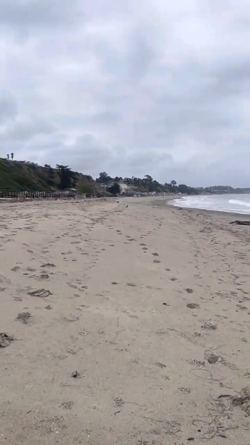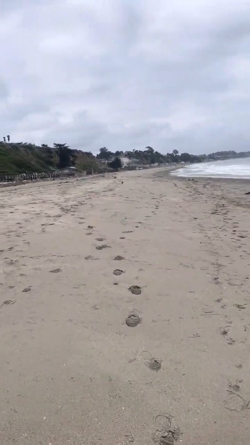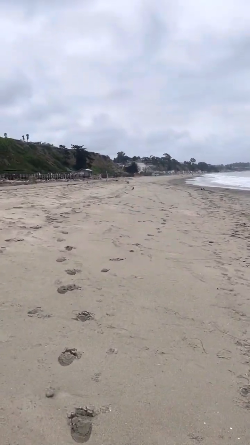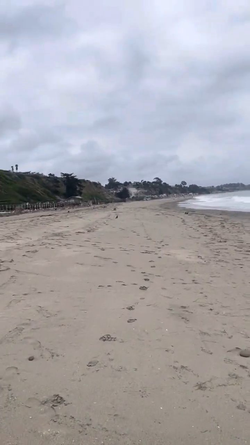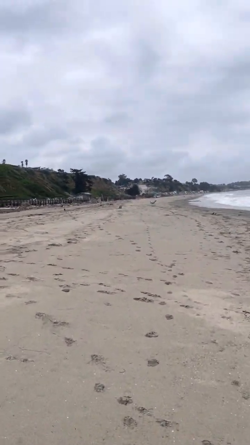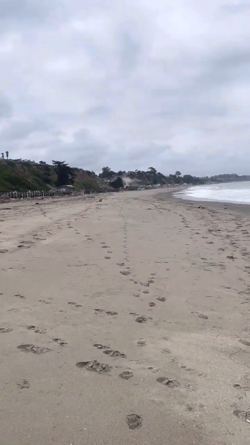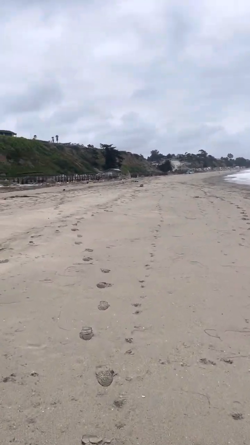Now, when we run, we are moving in all 3 planes of motion. I know that's confusing for some people, because you're like, well, no, it isn't, because I'm not going sideways. It's like, no, that's not quite how it works. If I lift my pelvis up on the left, that means I've pulled it down on the right, and vice versa.